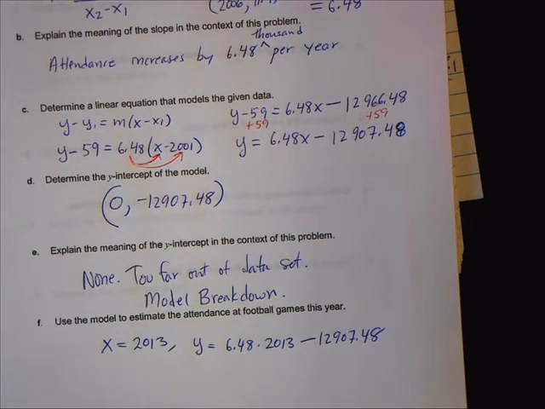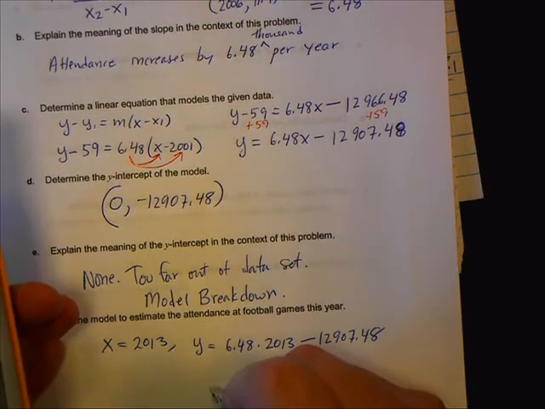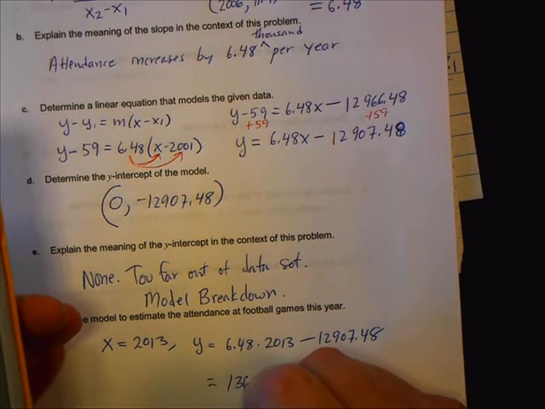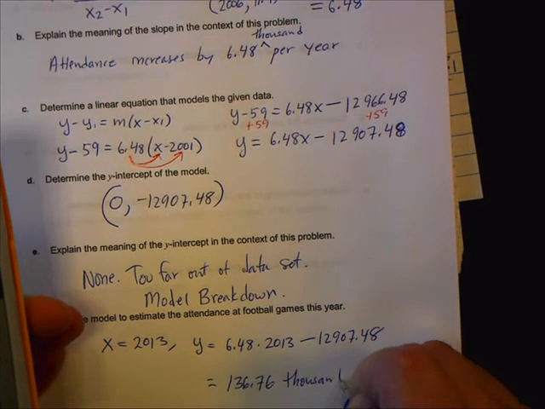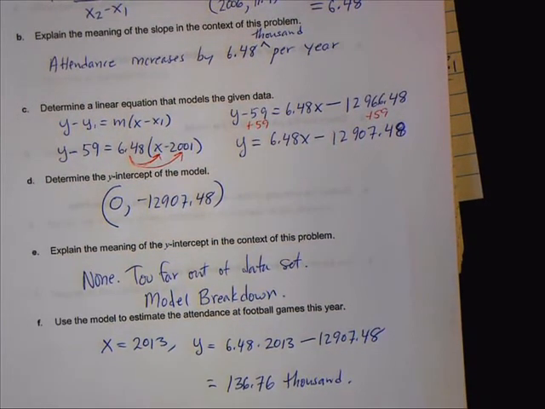I grab my calculator. 6.48 times 2013 minus 12907.48. My calculator says Y would be about 136.76 thousand. Questions on that?